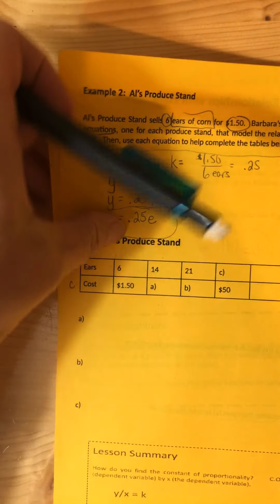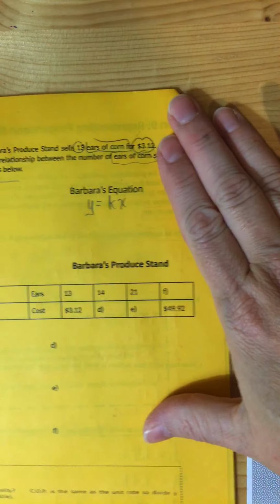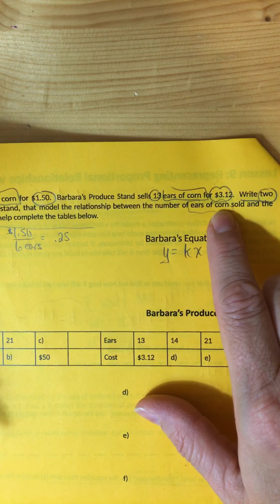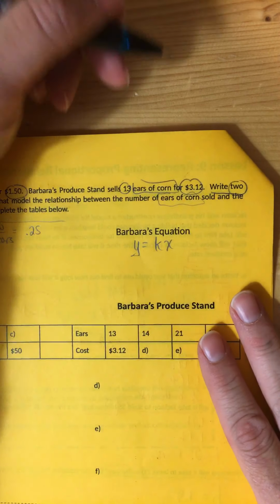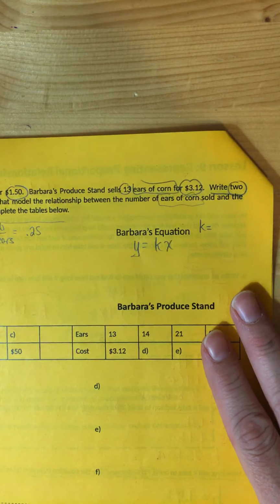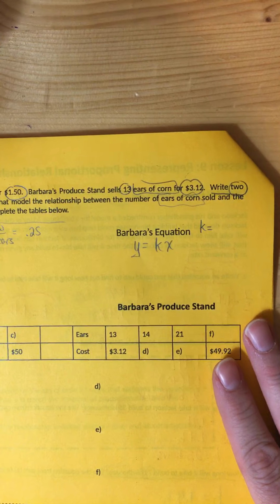And then for Barbara over here, Barbara is 13 ears of corn for $3.12. So I'll go ahead, pause the video, and calculate what the constant of proportionality would be, and then start it back up to see if you're right.